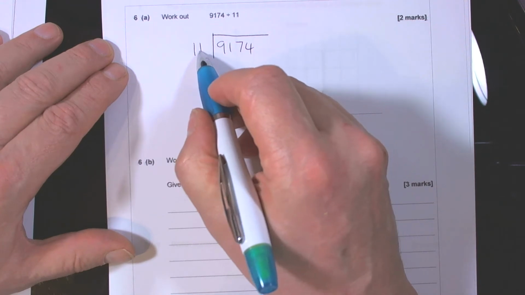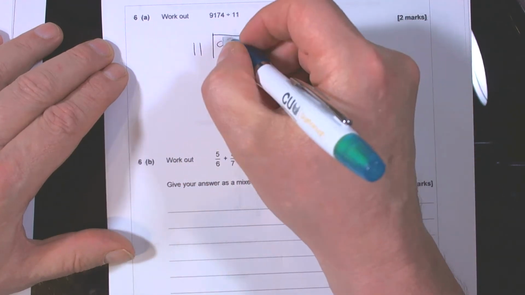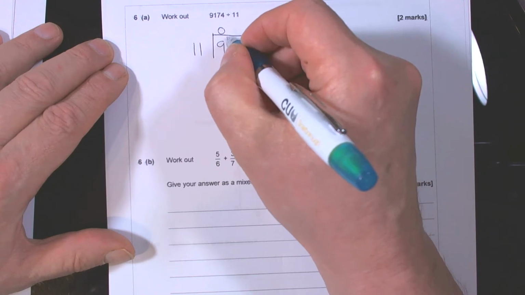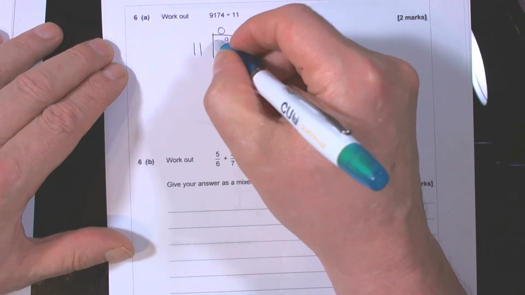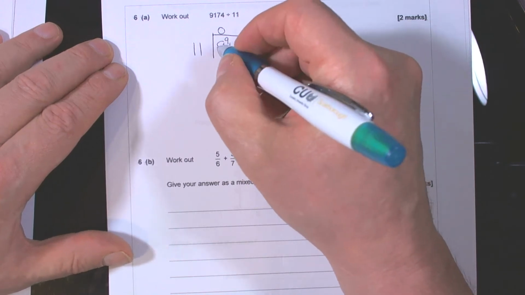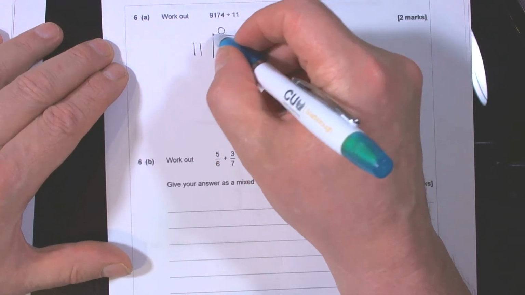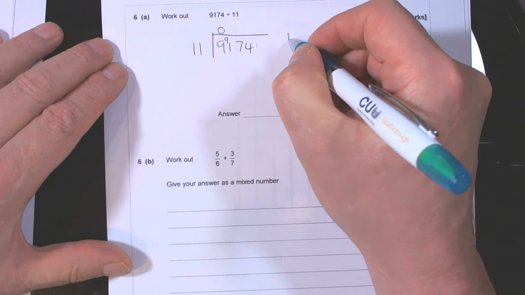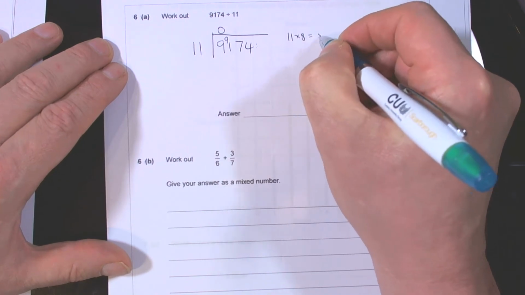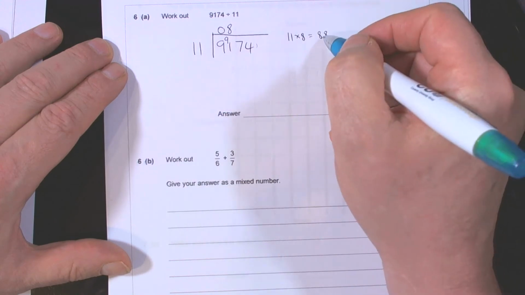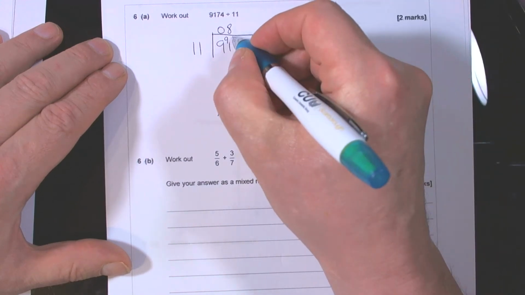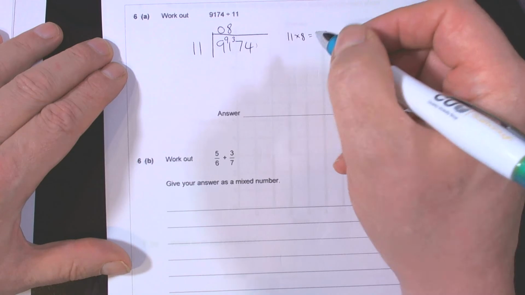So we end up doing 11s into 9. It's not going to work, so put a 0, carry the remainder. Now in here you always carry the remainders over, and the remainder from 11 into 9 is 9, because we haven't used it yet. Now we're saying 11s into 91, so we go through our 11 times table, and we can see that 11 eights is 88. So that's going to be 8, and if we take 88 away from 91, we're left with 3, so that's our remainder, so we carry the 3 over.